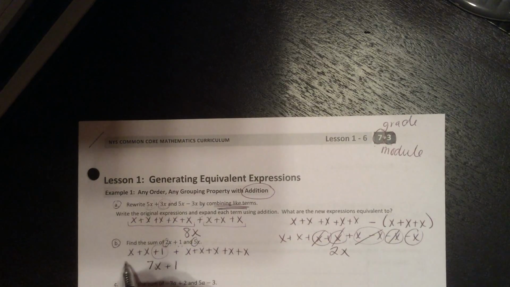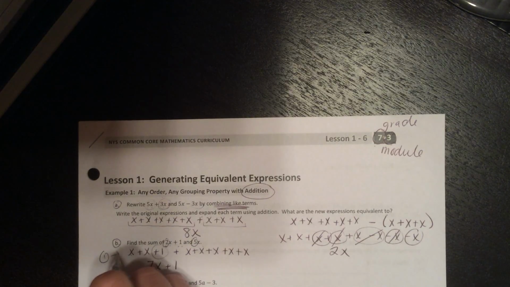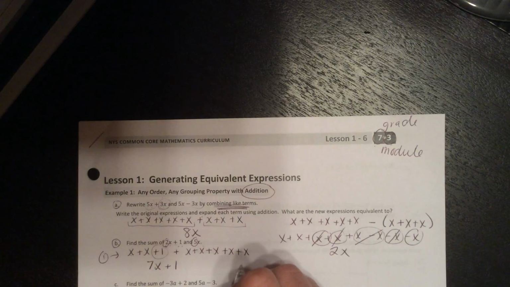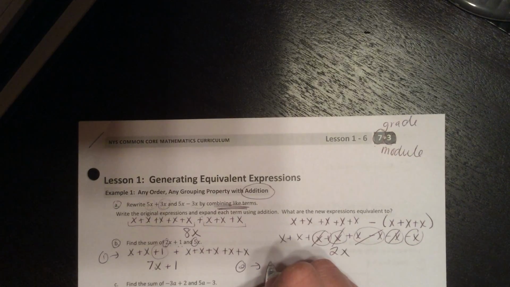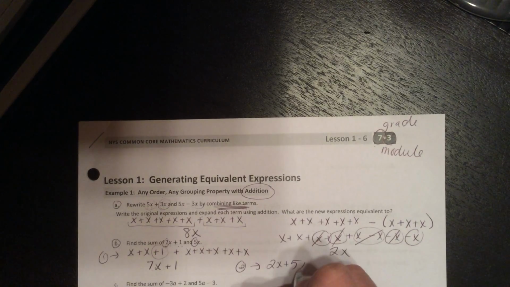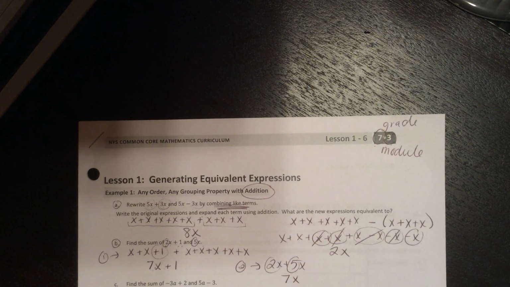So 2 ways to do this. One way is to just write it all out. And your second way would be to say, okay, well, 2x plus 5x, 2 plus 5 gives us 7, so 7x. Okay?